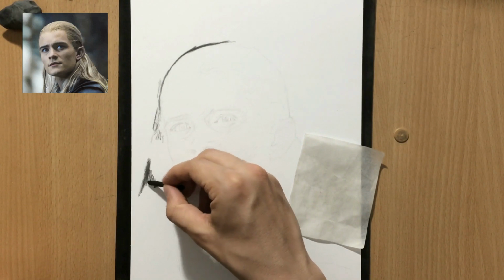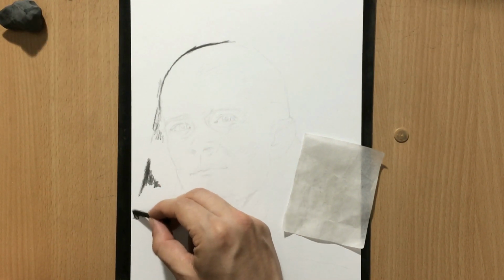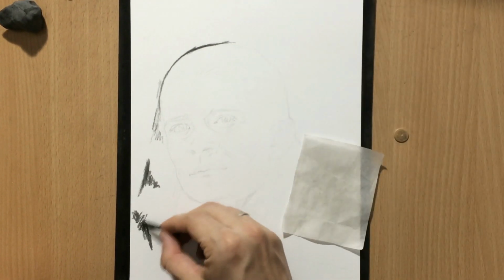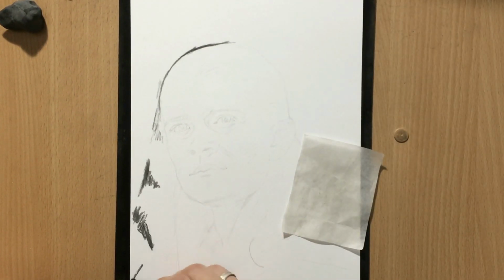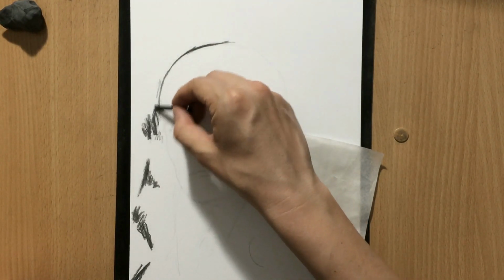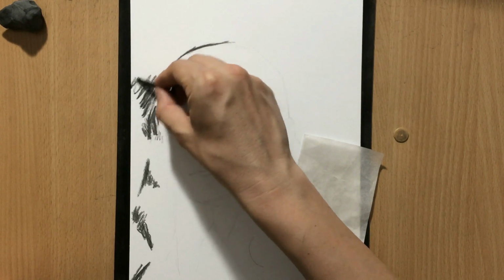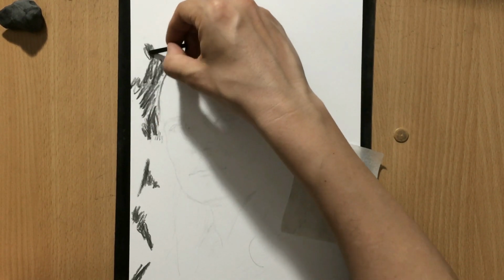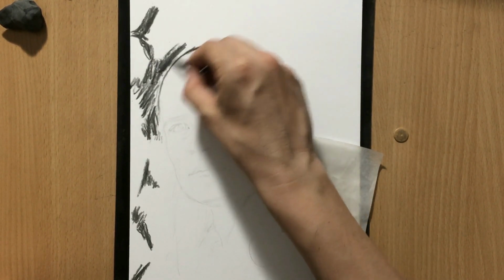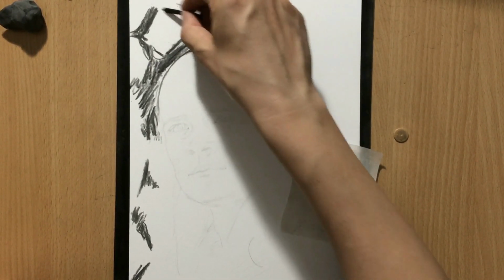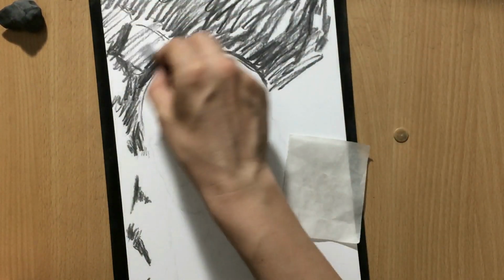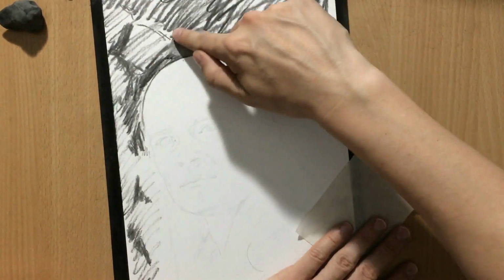Right now I'm using a vine charcoal stick, and I'm going to be using that to cover the background. I'm trying to create an out of focus blurry background, and when you have these out of focus backgrounds you often have these lighter circles. That's where the light is coming through, maybe through the branches or some other objects, who knows.